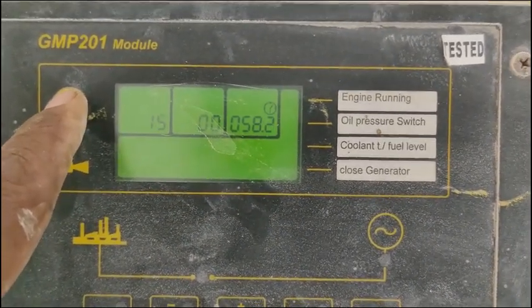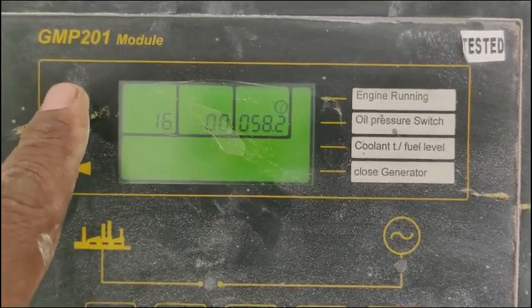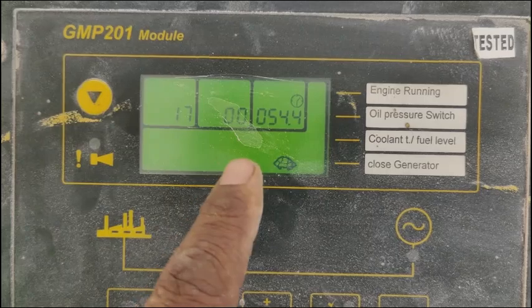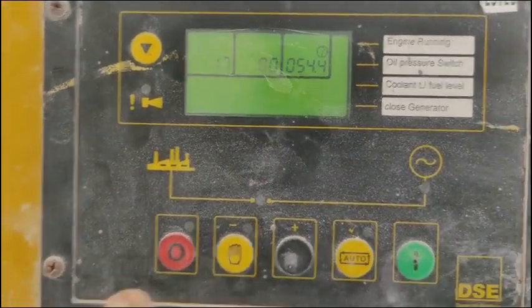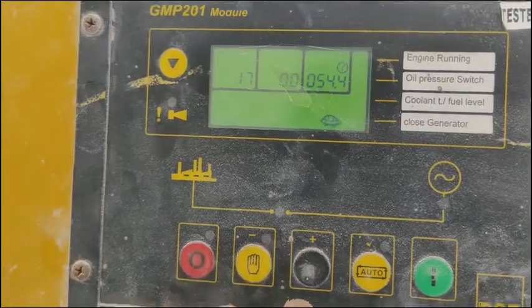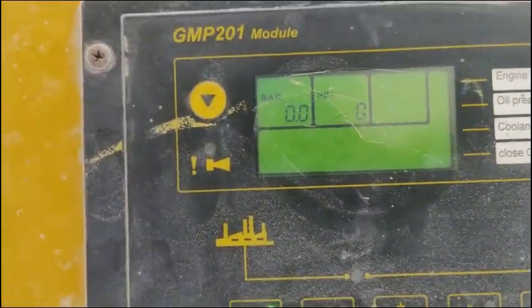This is emergency. This is slow engine speed. So in this way you can check the logged events. Press it again and you will come out of that screen.